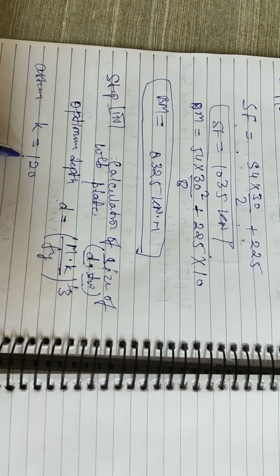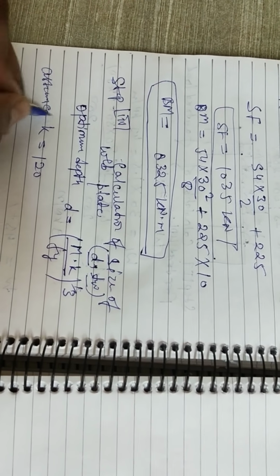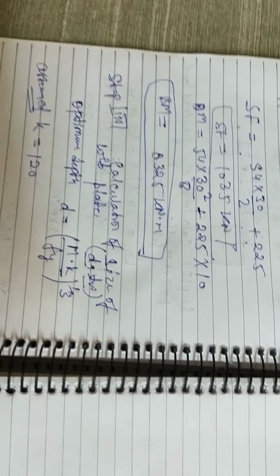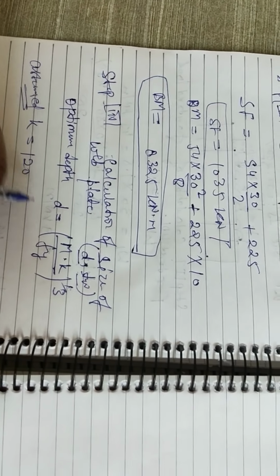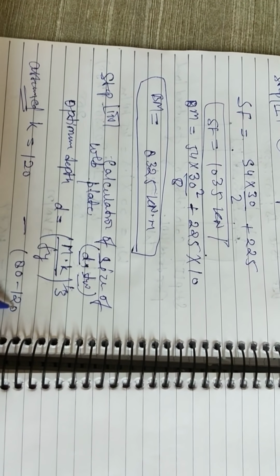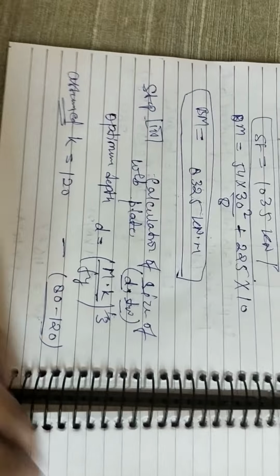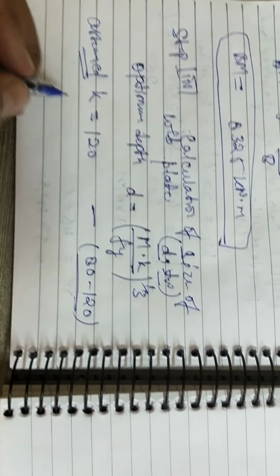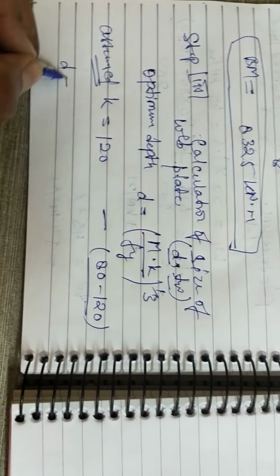This is the value of k to be assumed as per IS 800 2007. It can be in the range of 80 to 120. You can choose any one value. I chose 120, but you can choose anything instead of this.